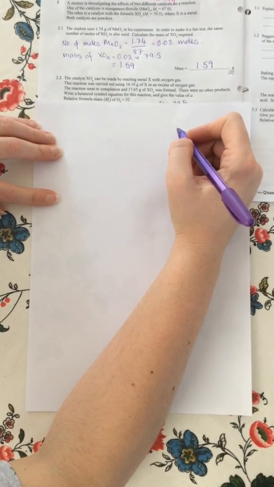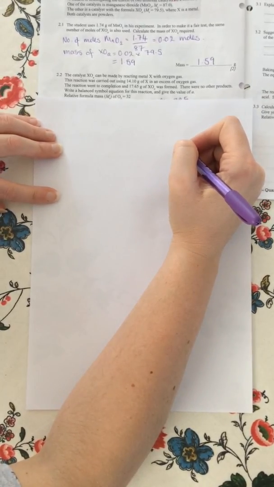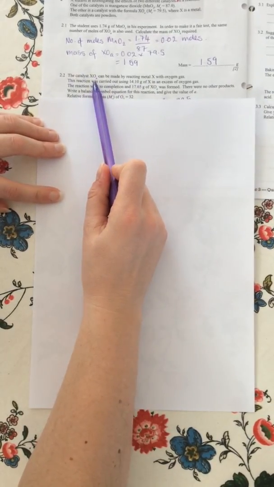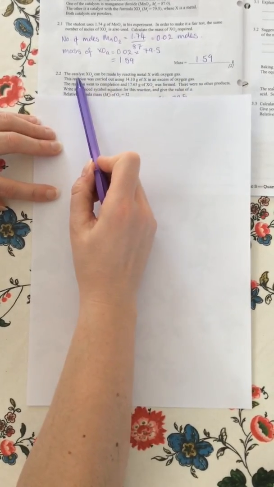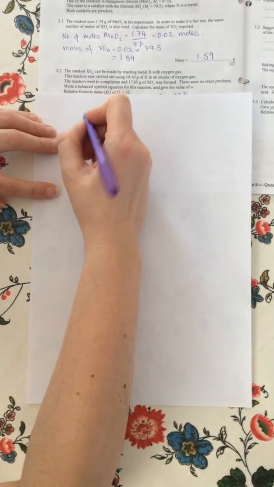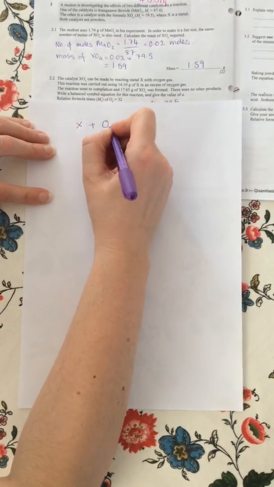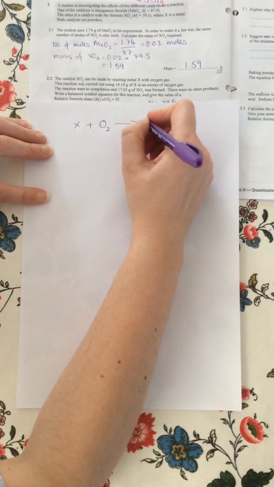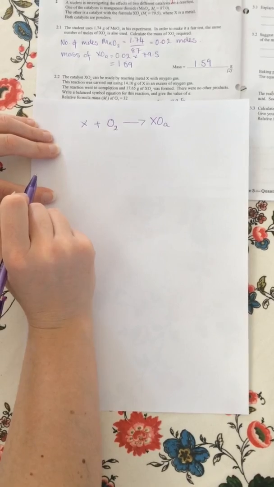It's a really hard question, looking at grade 9 here. So I'll go through it with you step by step so you understand what you need to do. If you look at the question, it tells you that the catalyst XOA can be made by reacting metal X with oxygen gas. So what you need to do first of all is convert this first sentence into a formula equation. We know that we've got metal X, we're reacting it with oxygen gas. Remember, oxygen's diatomic, so when it's in its element form it goes round in pairs, and it forms the catalyst XOA.